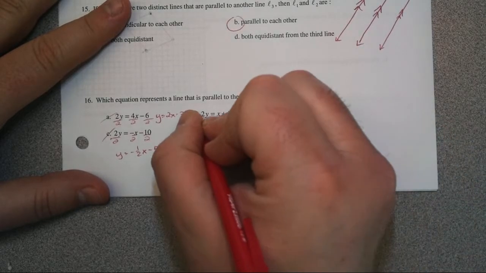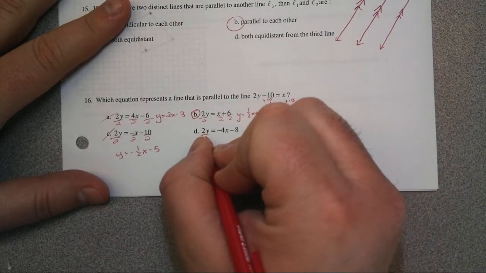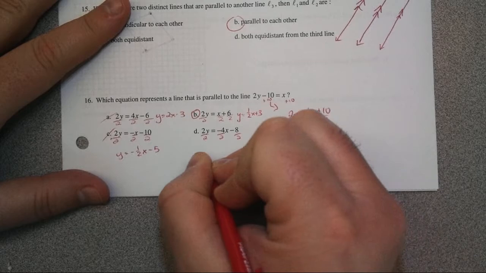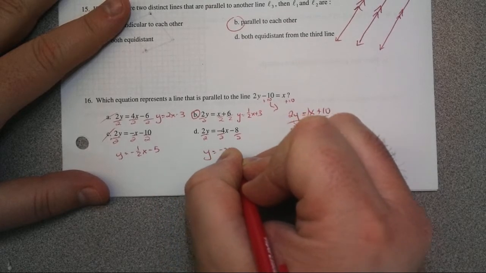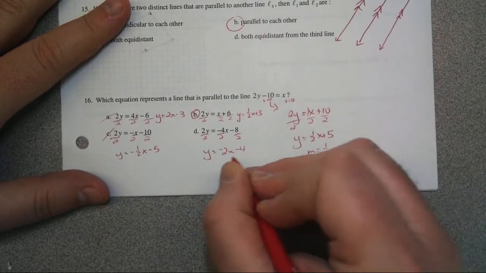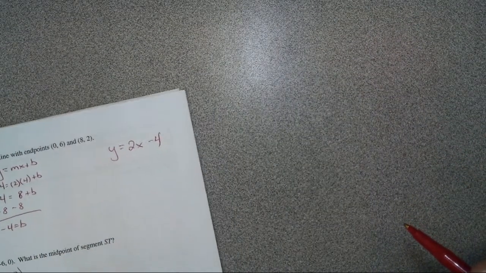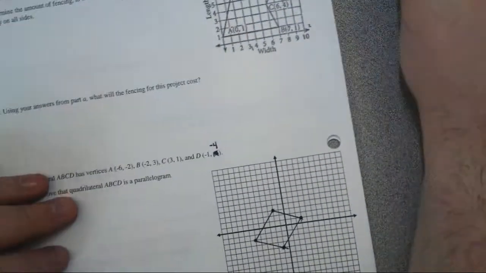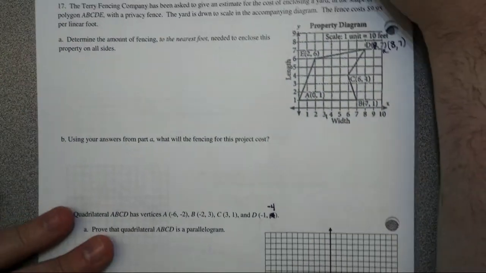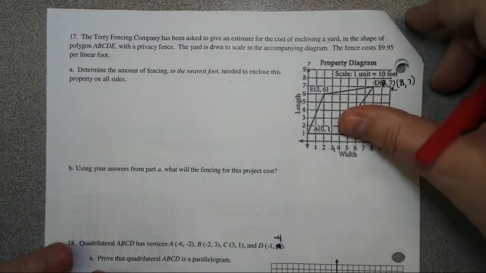Those are the same, so that would be my answer. And just to finish off, this one would be perpendicular because we'll get negative 2x minus 4, and those are opposite reciprocals. So for a perpendicular, we go with D, but here B is the answer.